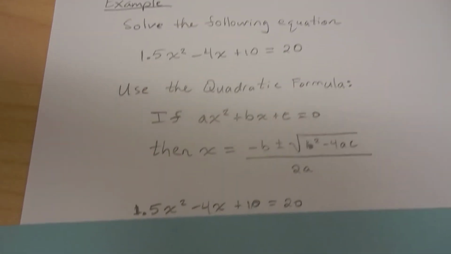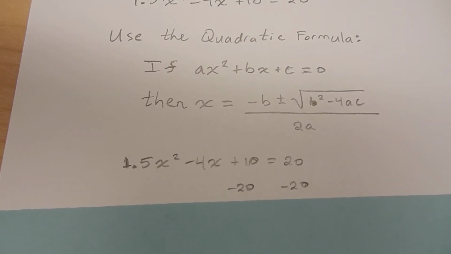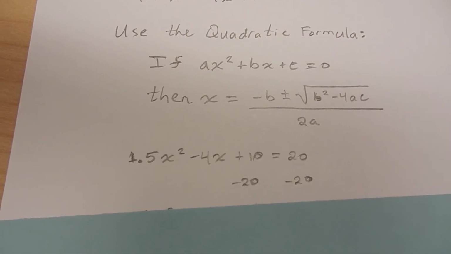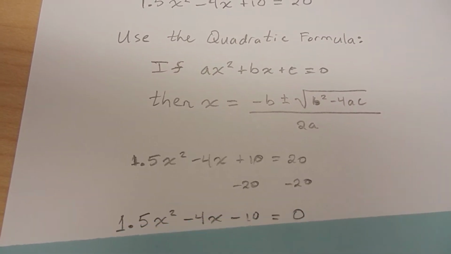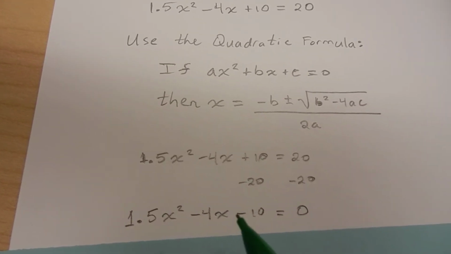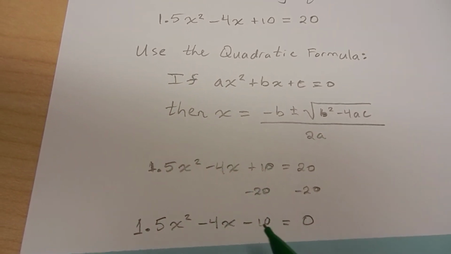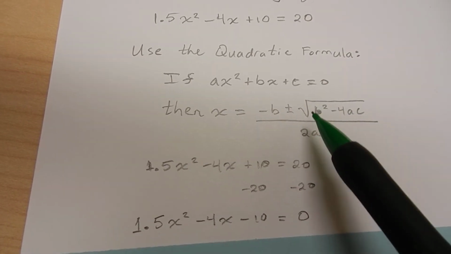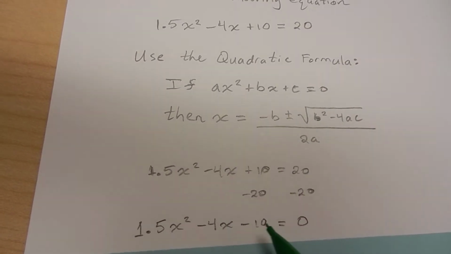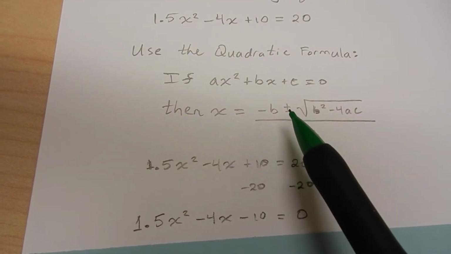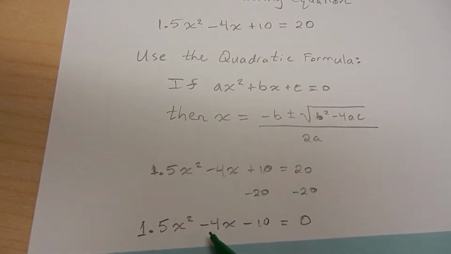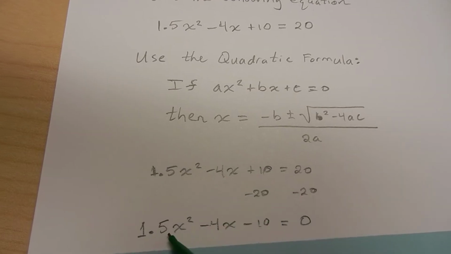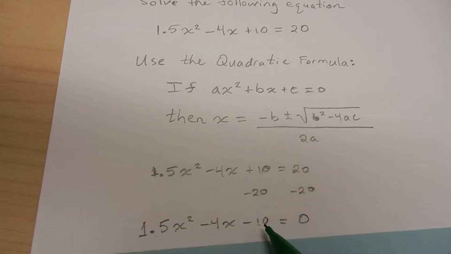So here's what that looks like. We're going to subtract 20 from both sides, and so we'd get 0 on the right and this piece on the left. So now this is in this form, so now we can apply the formula. So the x values that solve this equation we're going to find by using this. So here our b is negative 4, our a is 1.5, and our c is negative 10.